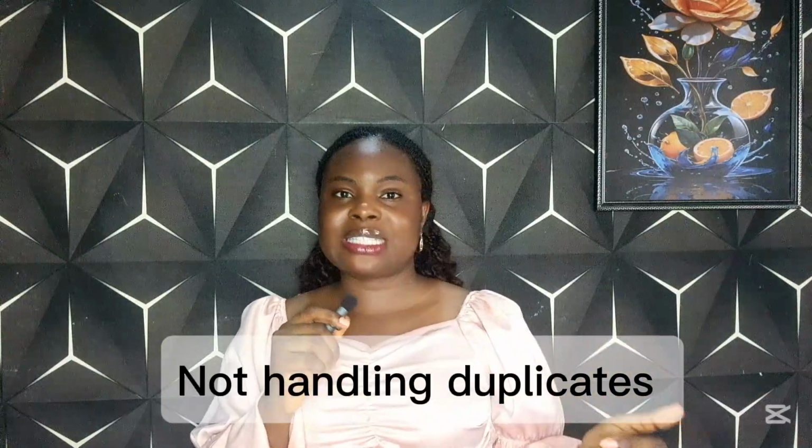Okay, so we are going to be moving to the second data cleaning mistake that we make that can affect our insight or the result of our insight. The second is duplicates, not handling duplicates. So most of us, immediately we get our data, we are so much in a hurry, we go ahead to start cleaning the data and analyzing the data, and we forget to check if there are duplicates. And duplicates are very important because they can mess up your results. When you leave a duplicate, you're going to get a wrong result, right?